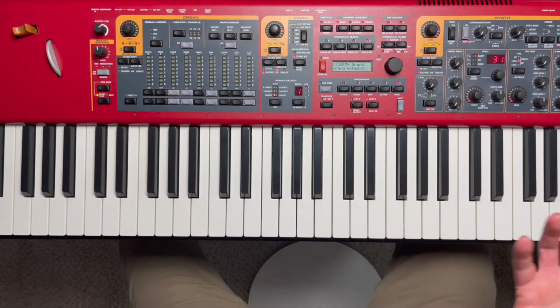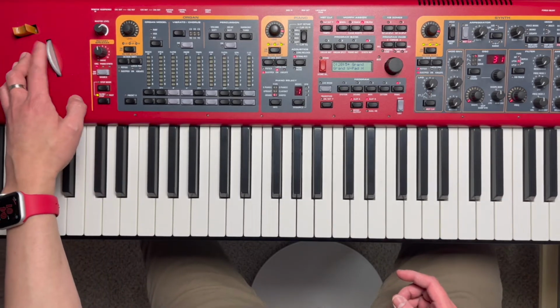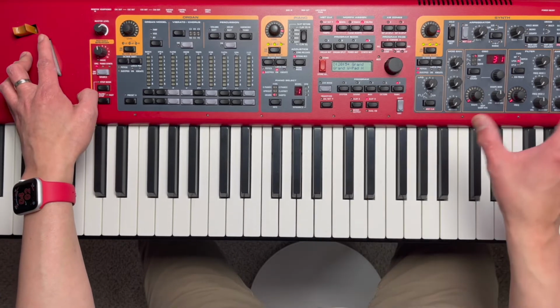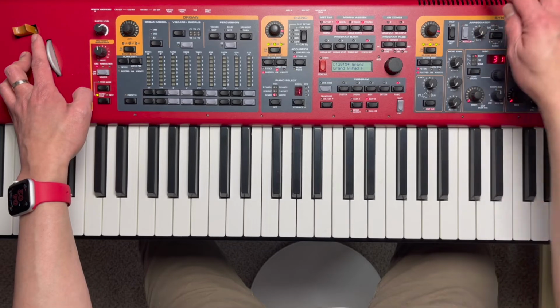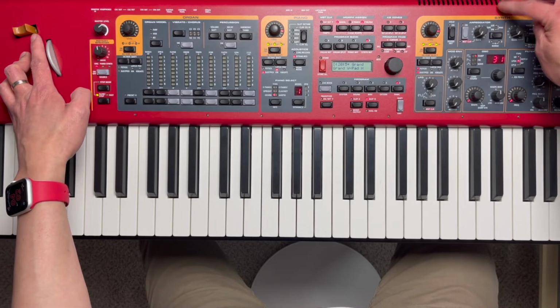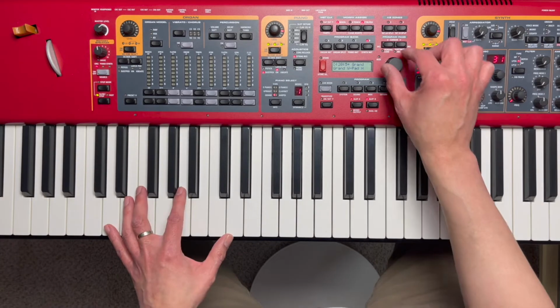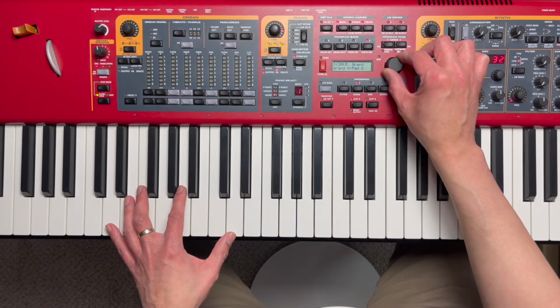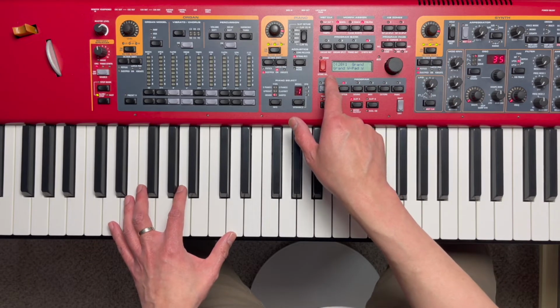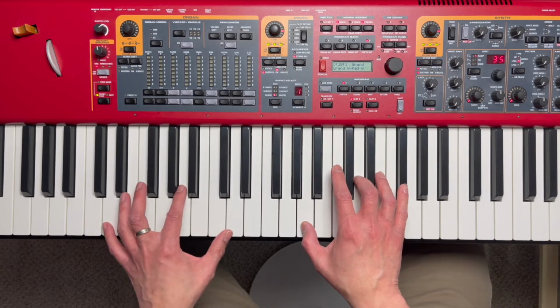So that's how you use it. You have to use the mod wheel to be able to hear the pad, or whatever sample is selected in the synth section. Let's try another pad. Actually, I found one that's really nice. If I move down, page 21, I think it sounds really good.